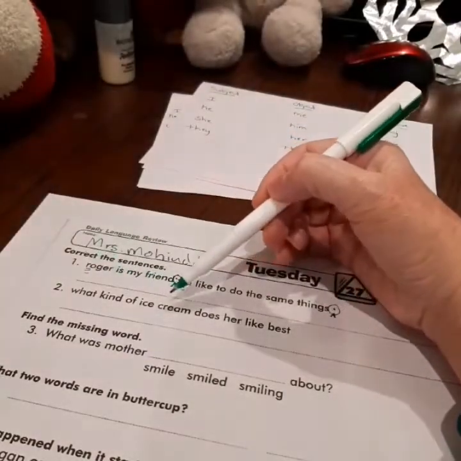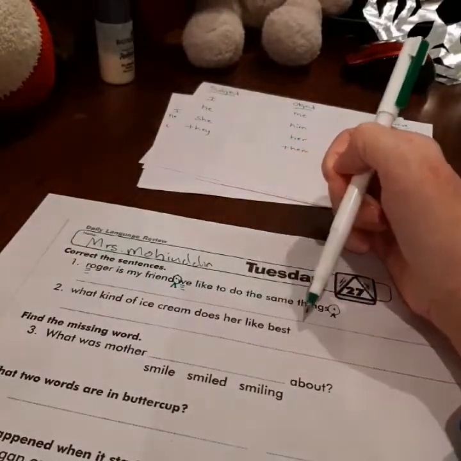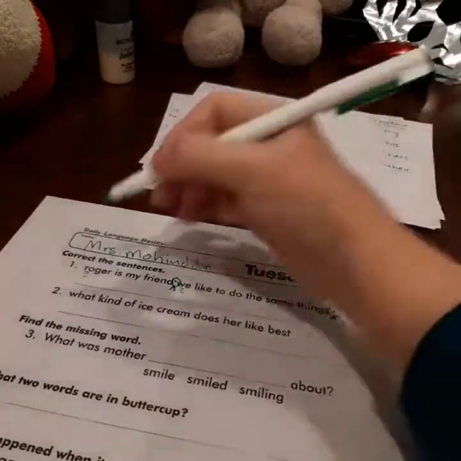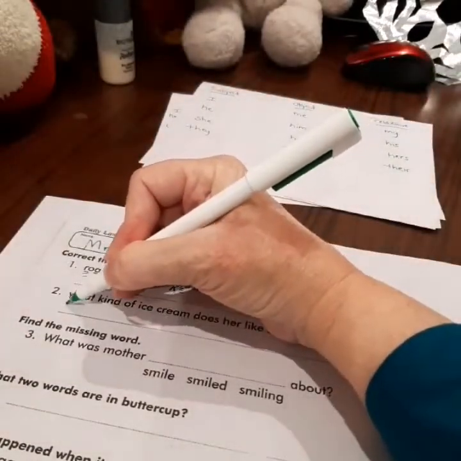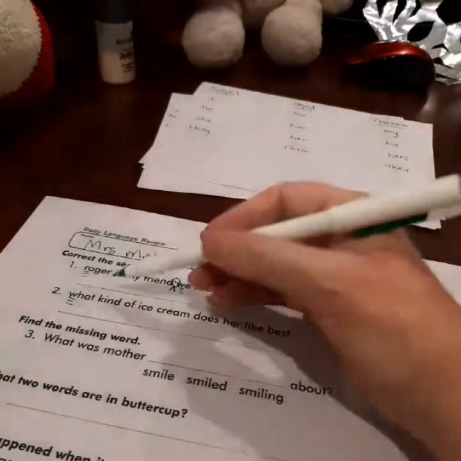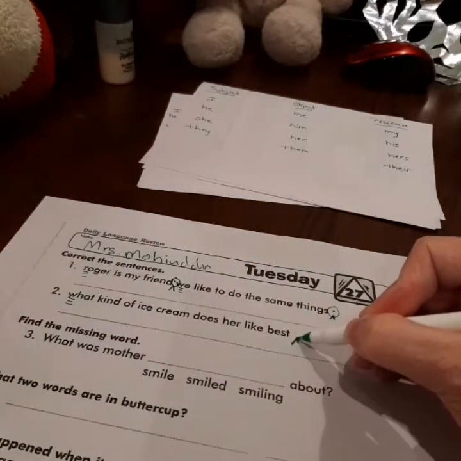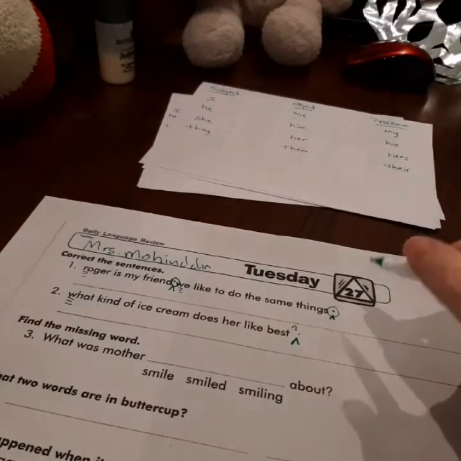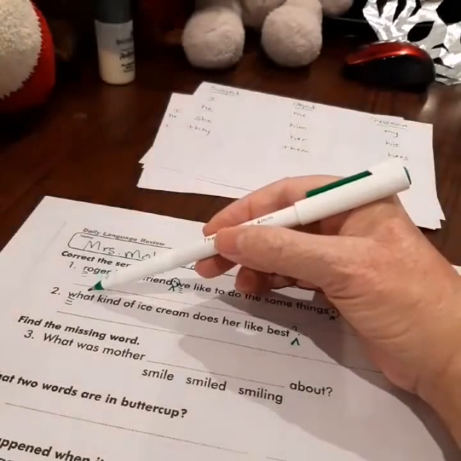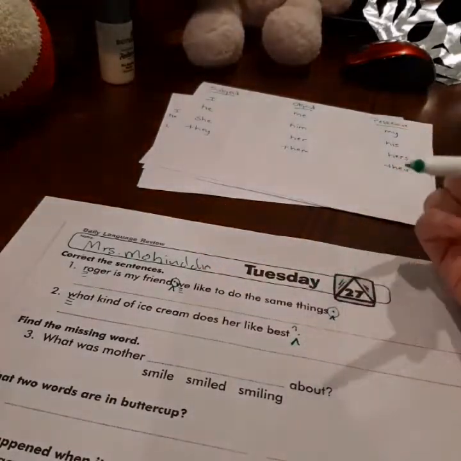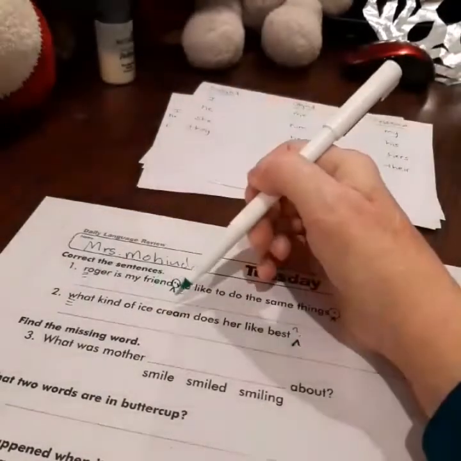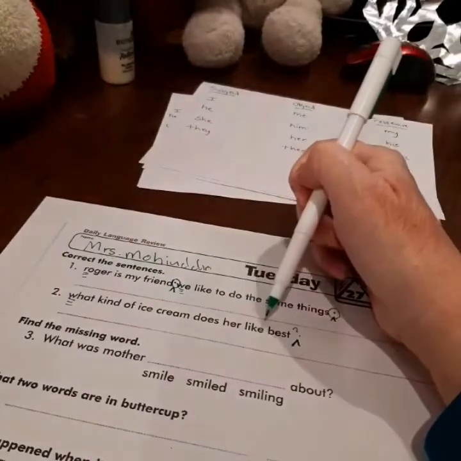Number 2. What kind of ice cream does her like best? Okay, first things first is we need to put a capital letter because it's the first word of a sentence. What? Then we're going to insert here. What are we going to insert? We're going to insert a question mark. And the reason why we do that is because what is a question word? So they're asking something and they want an answer back. What kind of ice cream does her like best?